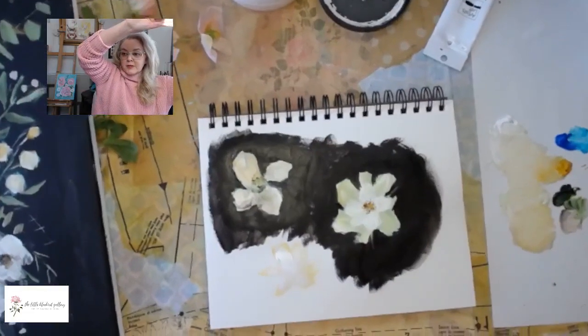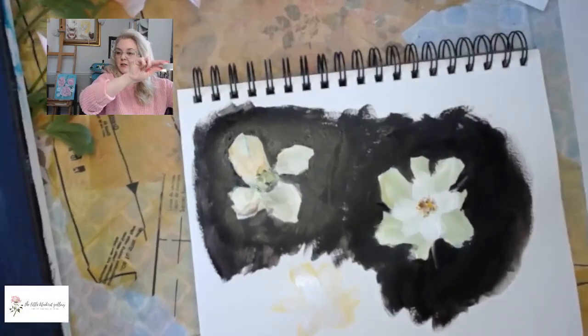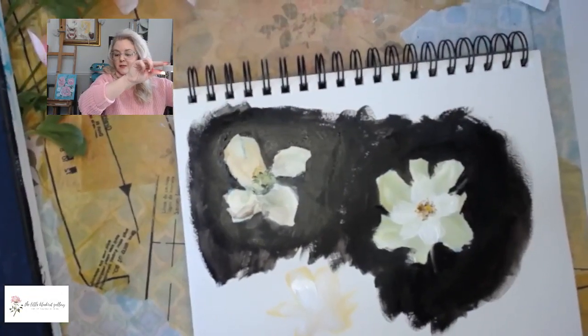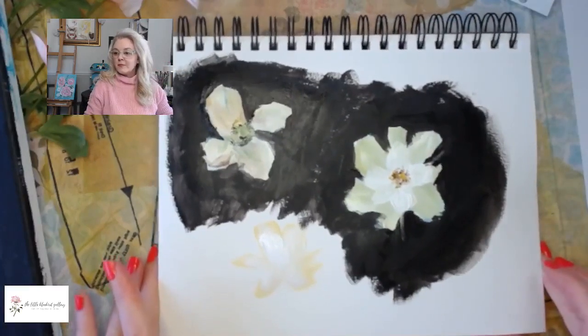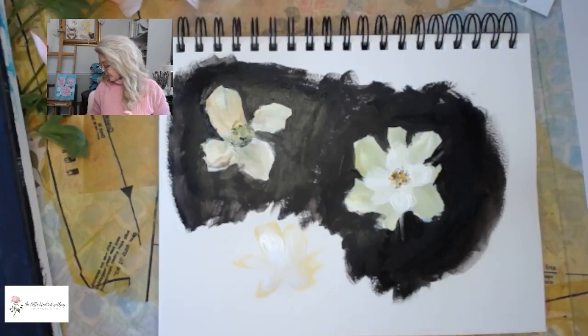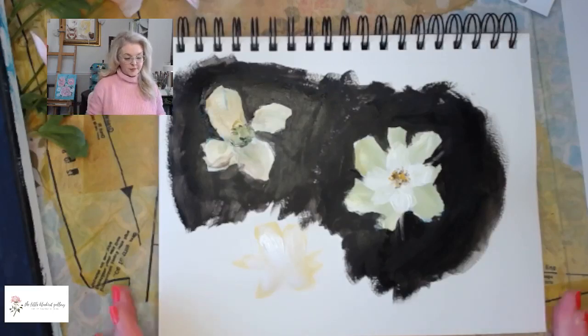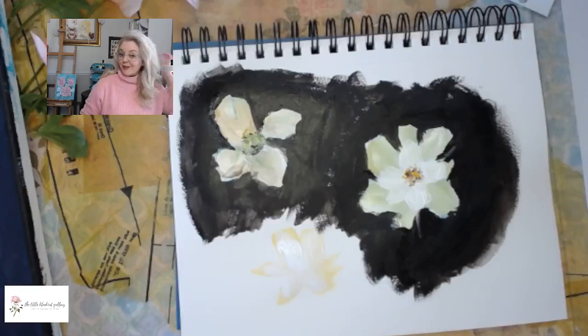Hopefully it will help you to see a little better. Okay. Probably should have started out this way, but I'll remember that for next time.